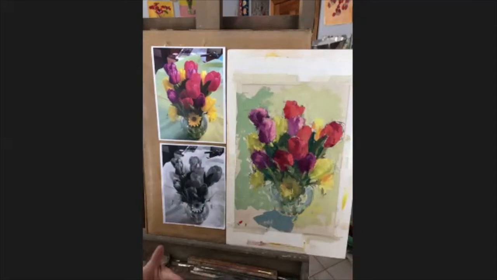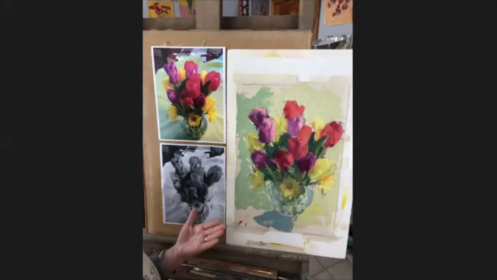So we could think about value then, these lights and darks, as a means of describing the form. I mean, that's the structure. That's what we can use to articulate the three-dimensionality of the form, much in the same way that a writer would use adjectives to describe each of these tulips.